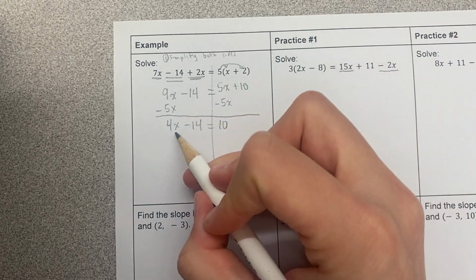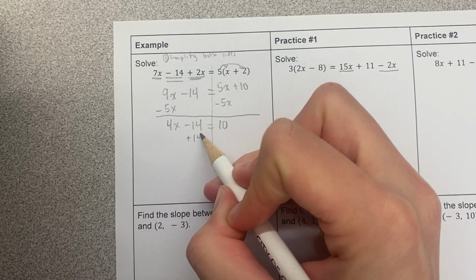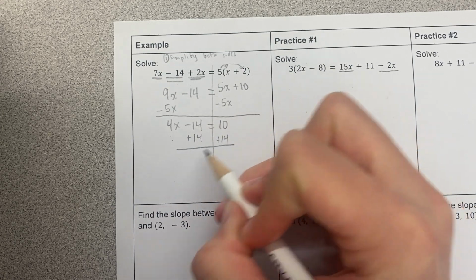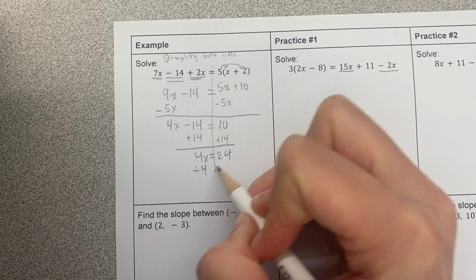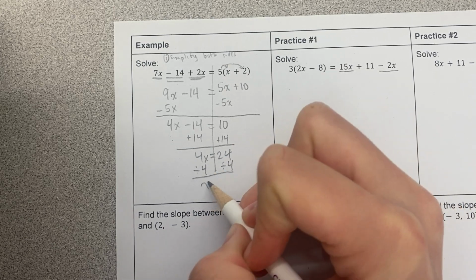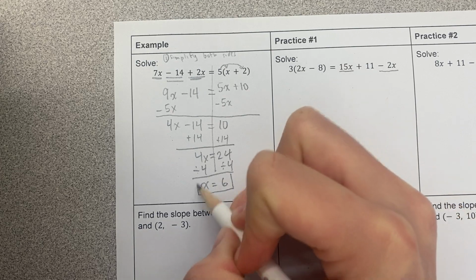Okay, now I'm getting x by itself, so first I'm going to get rid of this 14. And then I'm going to divide by 4. Okay, and my answer is x equals 6.